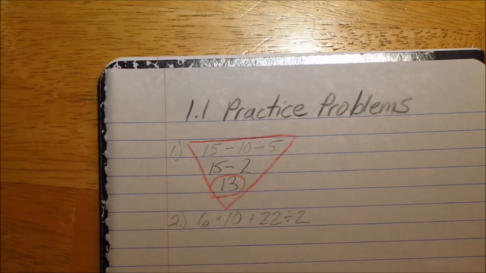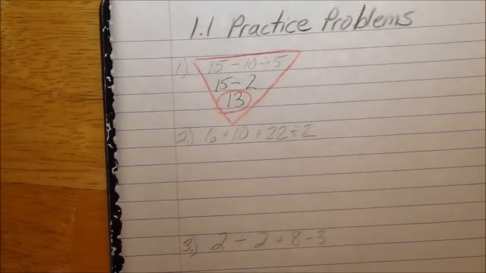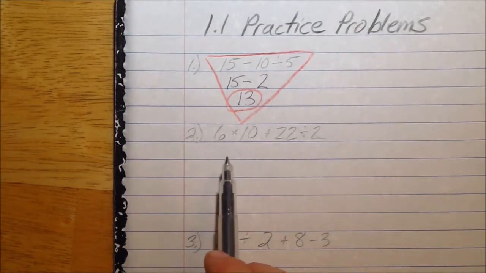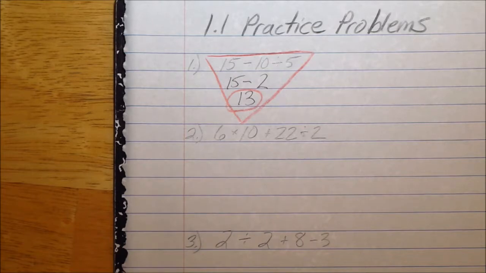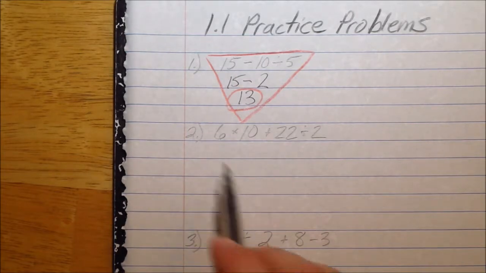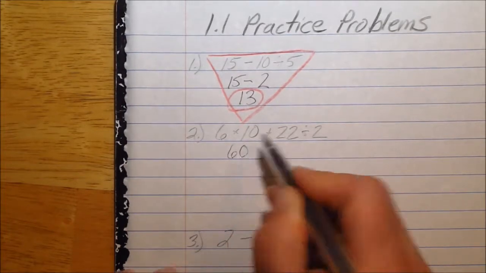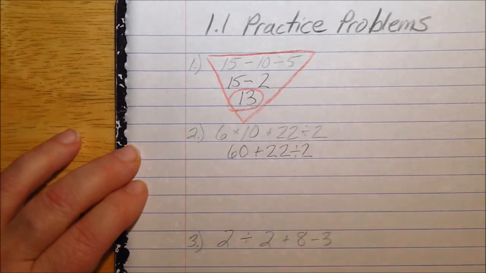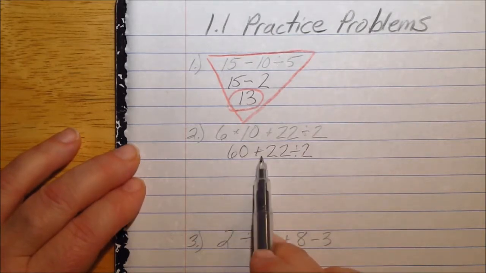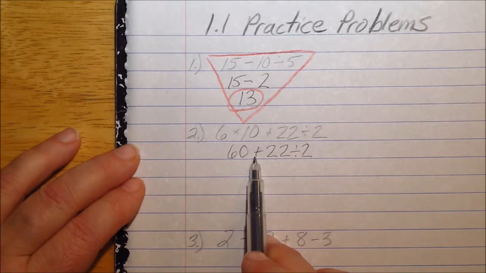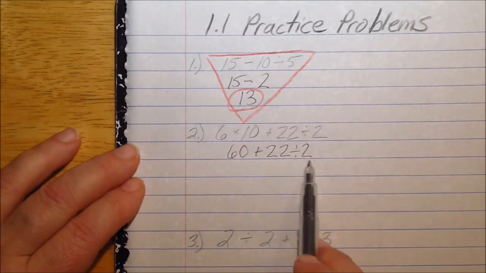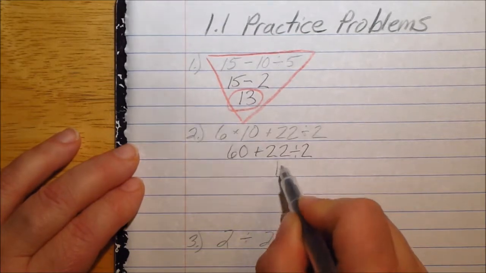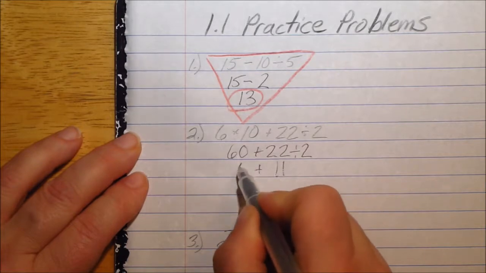Okay? All right. Number 2. As I look across, I see I have to look for multiplication and division first, left to right, and I have a multiplication right off the top there. So that 6 times 10 is going to be 60, and I bring down the rest. Then I look again. Do I have any more multiplication and division? Well, I can't do this addition yet. That has to happen after I've taken care of all multiplication and division. I have a division right here. 22 divided by 2 is 11. So I'll write that down and bring down the rest.